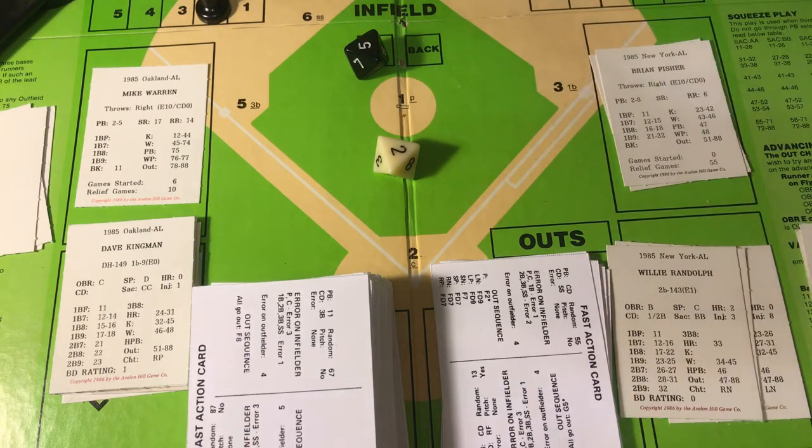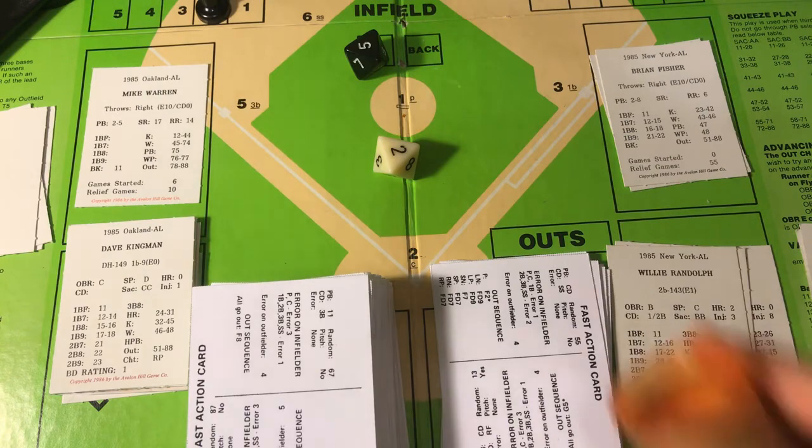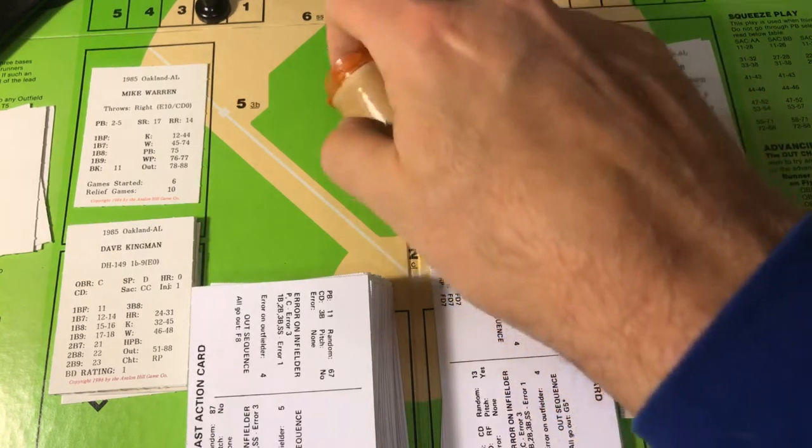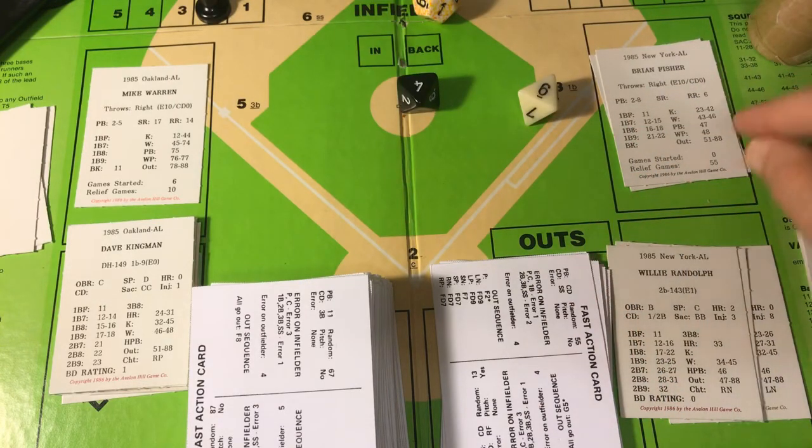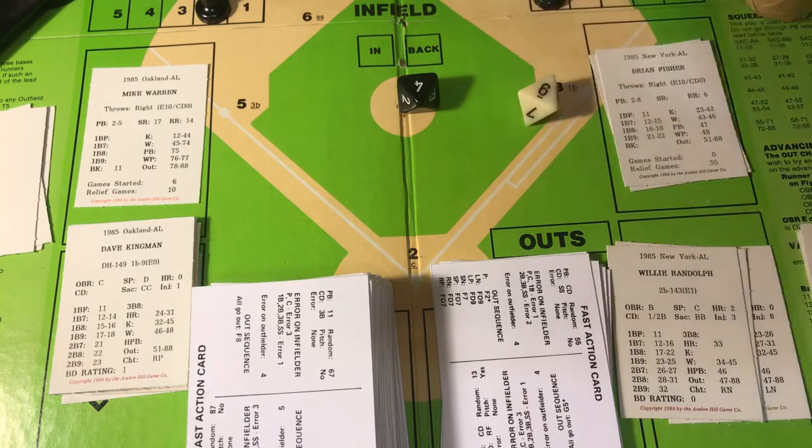Okay, so coming to bat is Dave Kingman, and on the mound is Brian Fisher for the Yanks. He relieved the starter, Ed Whitson. And that's going to be a 5, so that's going to be off of Fisher's card, and a 46. A 46 is a walk. So Kingman walks, and that's his second walk of the game. He's on at first, and that's going to reduce Fisher by 1.